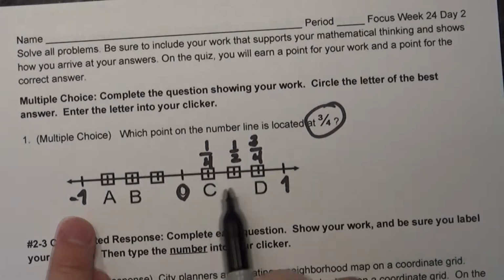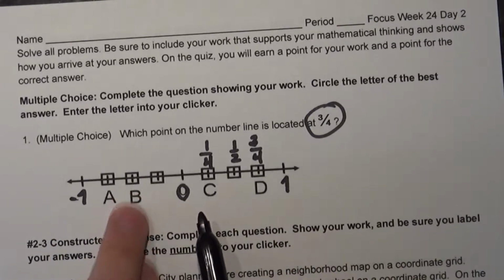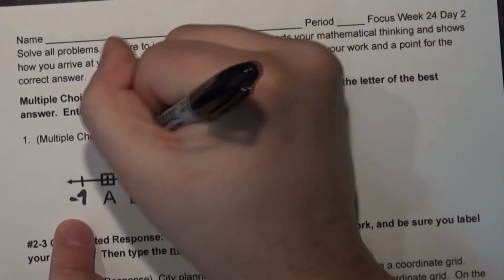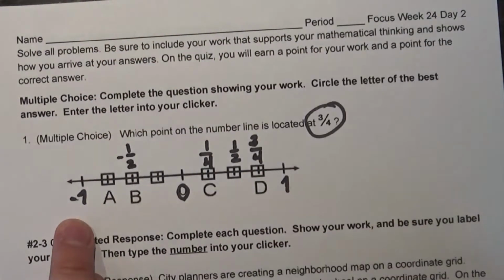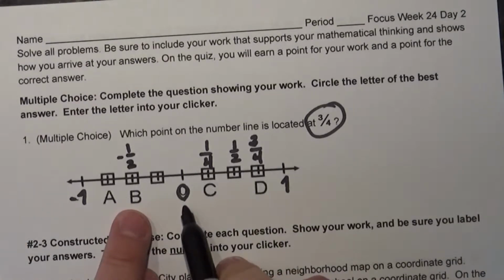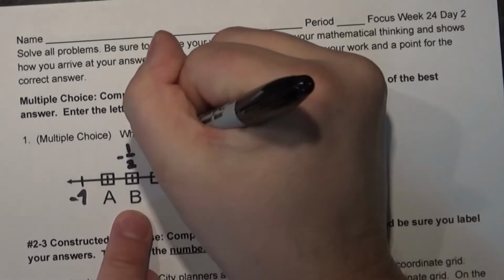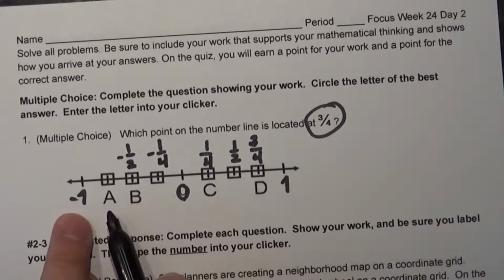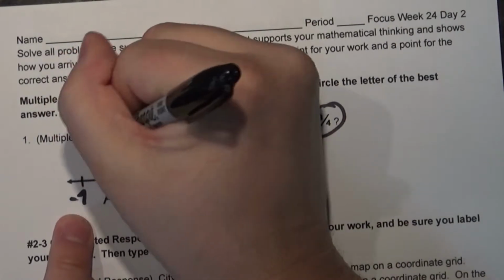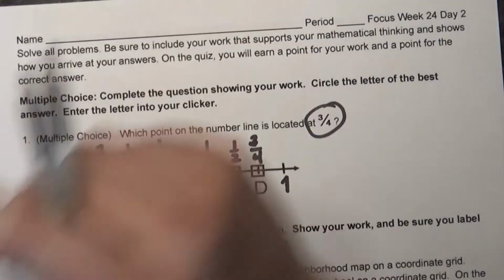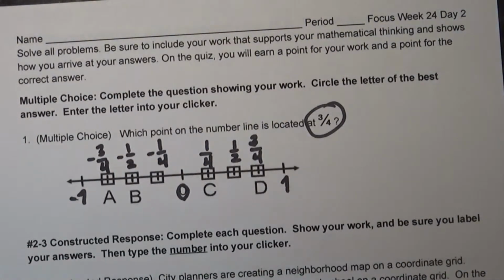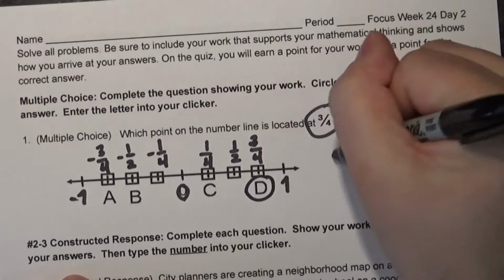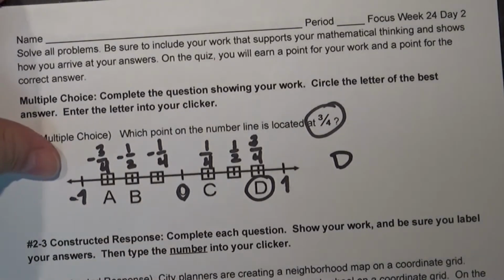On the other side, we're going from 0 to -1, so these are going to be negative numbers. Again though, think of it just like we did over here. The space right here in between, that's halfway between 0 and -1. That's going to be -1/2. And then right here between 0 and -1/2, that's going to be -1/4. And then right here, our last spot, almost close to -1, that's going to be -3/4. So if we're looking for 3/4 on our number line, hopefully this stands out to us. It's letter D. Pretty easy to find there.